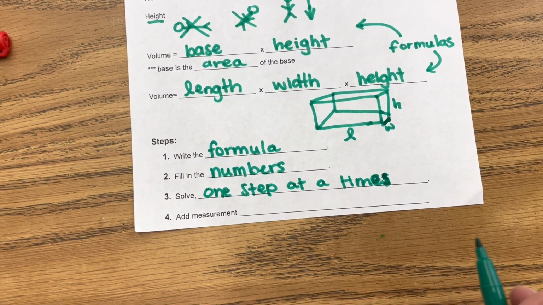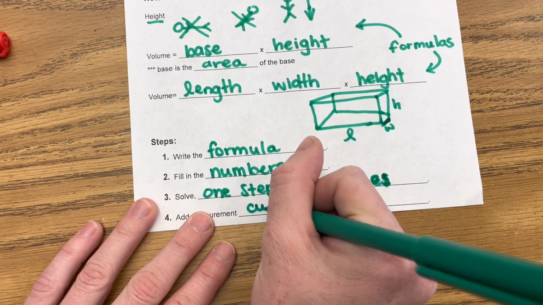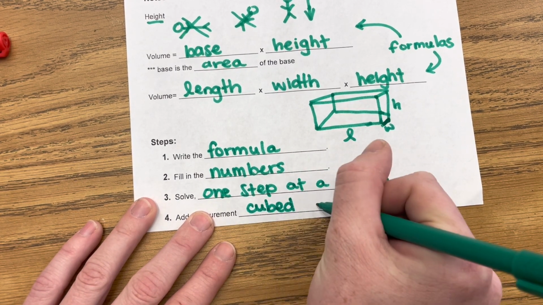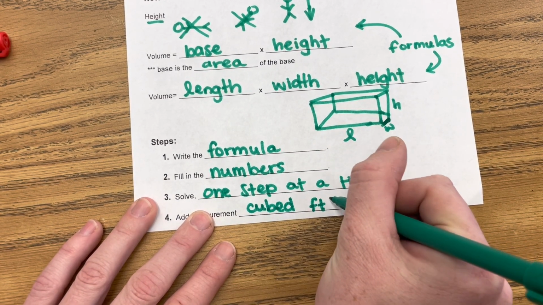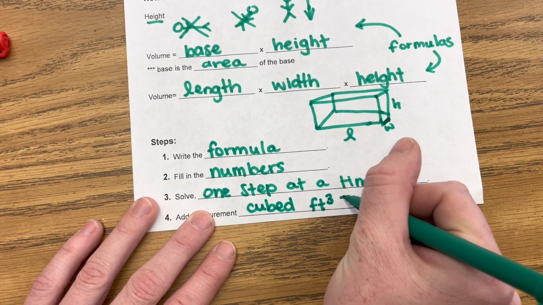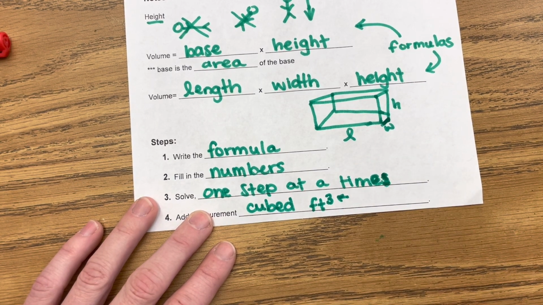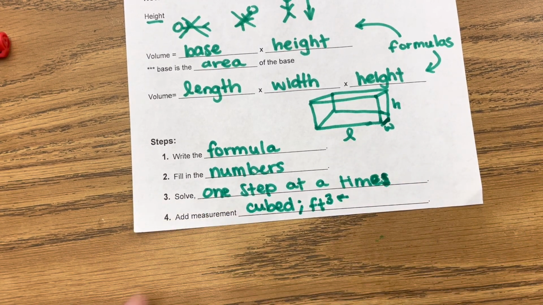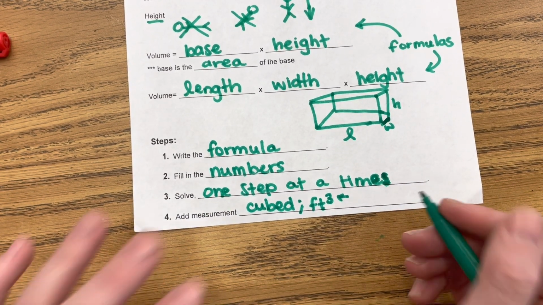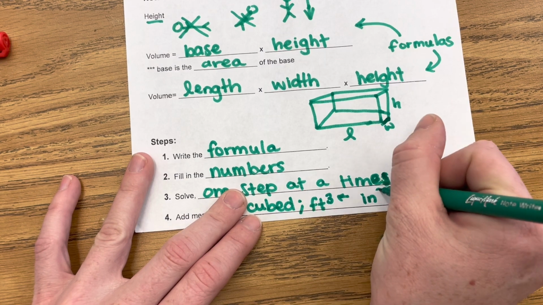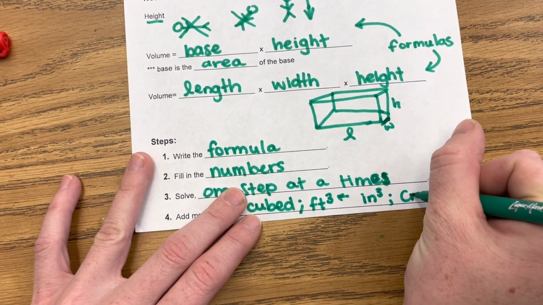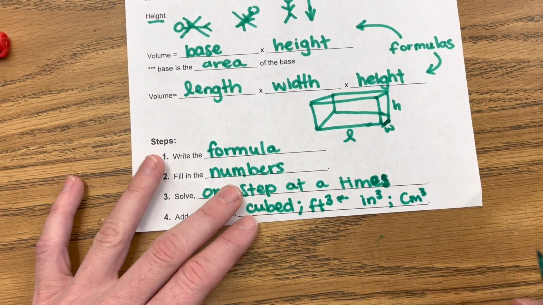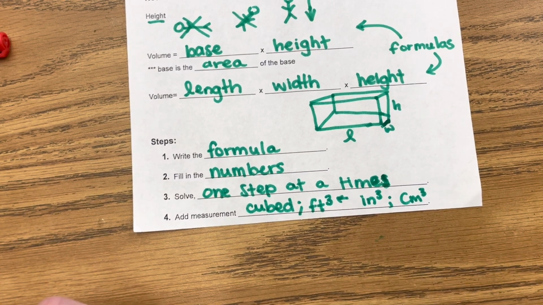Then you're going to add measurements cubed, not squared, but cubed, because we're dealing with volume, so it needs to have that little 3, the little exponent. It's not always feet, it might be inches cubed or centimeters cubed. Whatever unit's listed, that's the one that you use.